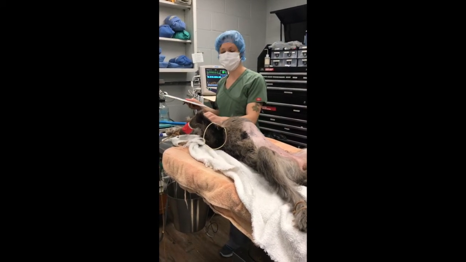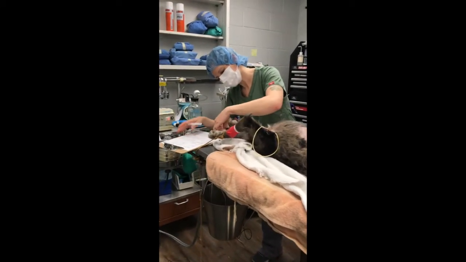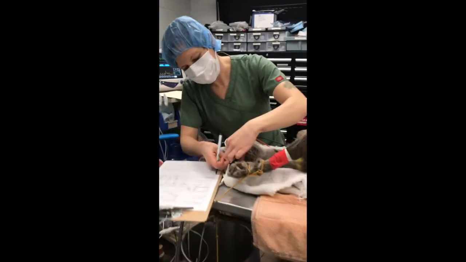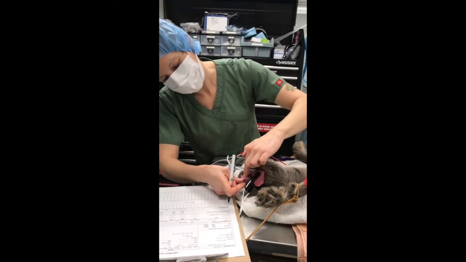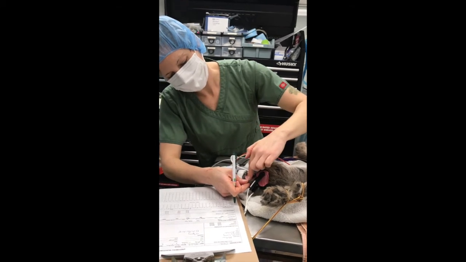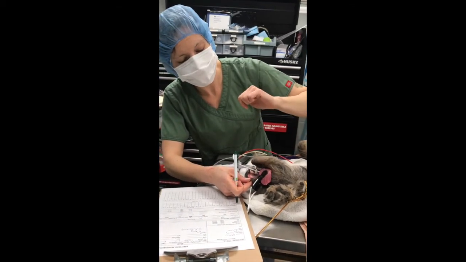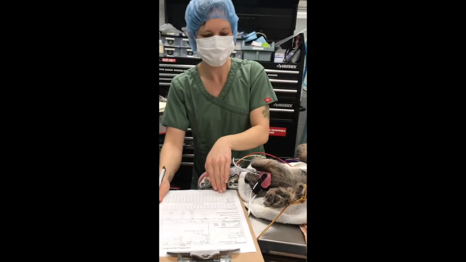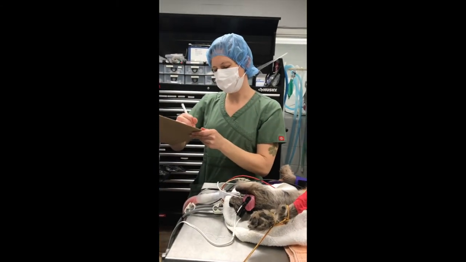Capillary refill time, you can check on their gums or on the inside of their lips. So you just want to push down and see how long it takes for the white color to become pink again. It's typically less than 2 seconds. She looks good. Her gums are a good healthy pink color.